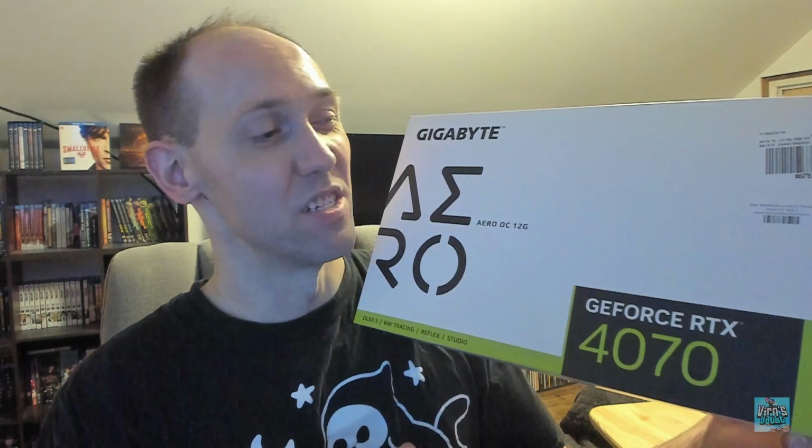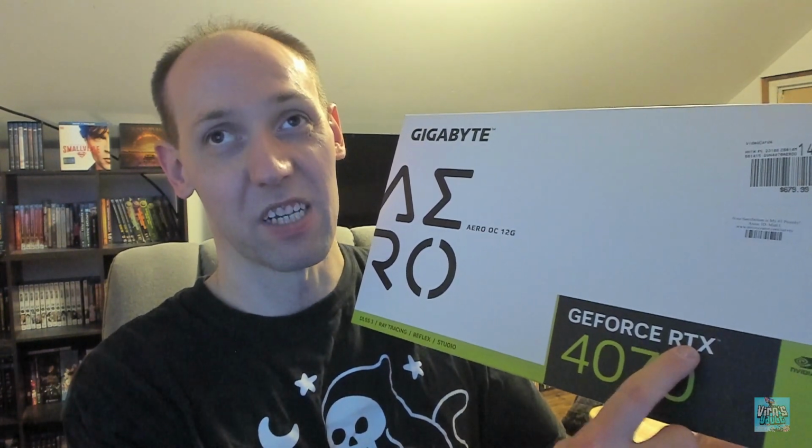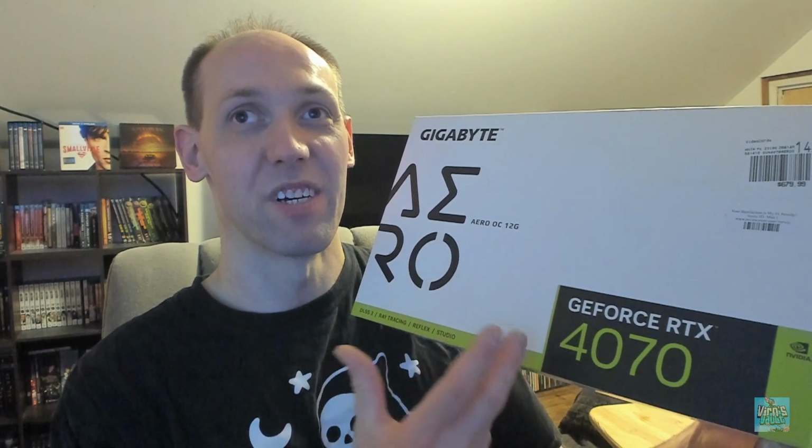To put into perspective, what I have in my current PC right now is a GTX instead of an RTX, a GeForce GTX 980. So it was part of the 900 series. Since then they had the 1000 series, the 2000 series, the 3000 series, and this is part of the 40 or 4000 series.